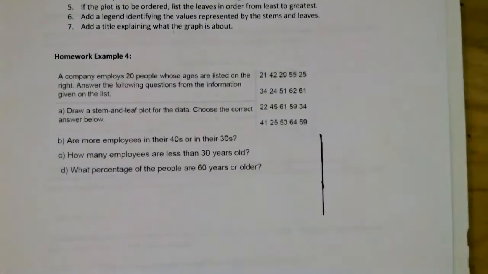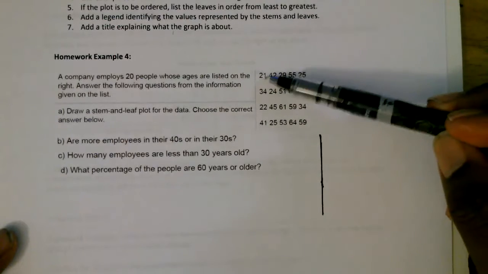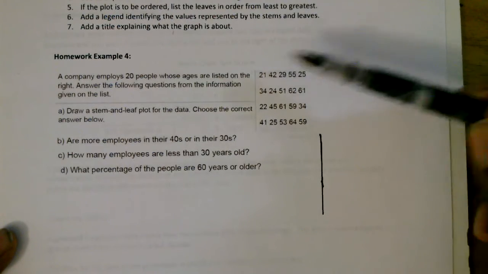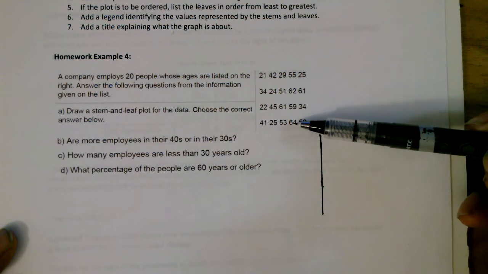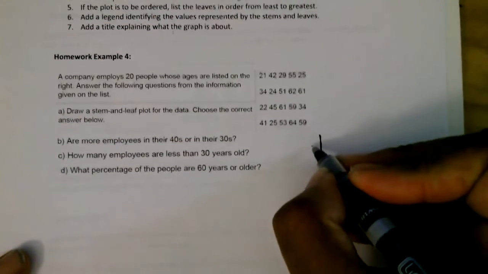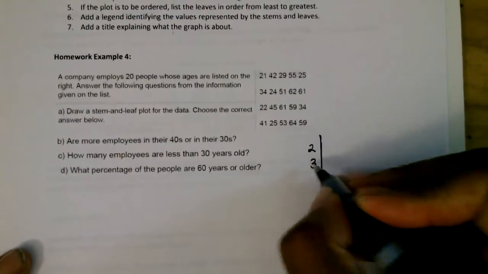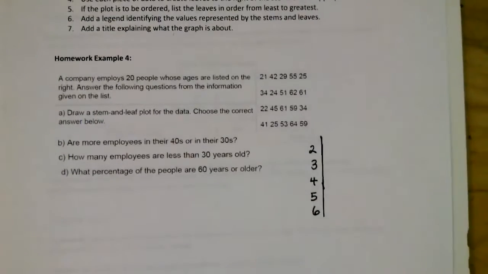And then, let's find out what the lowest data value is. The lowest data value here in this case is going to be 21. And the highest data value, by looking at this, will have to be 64. So we're going from 20 up to 60. So our stem will start with a 2, and then 3, 4, 5, and 6. And then we add the leaves for each of those.